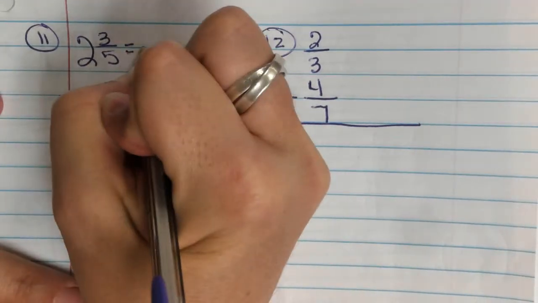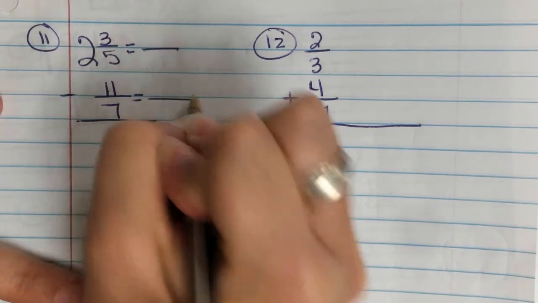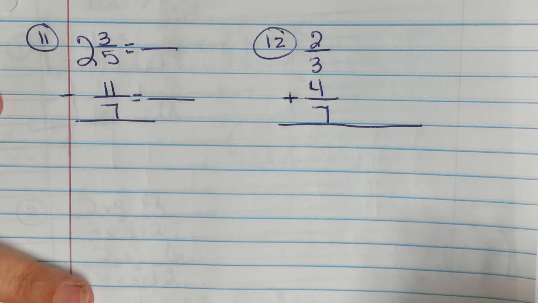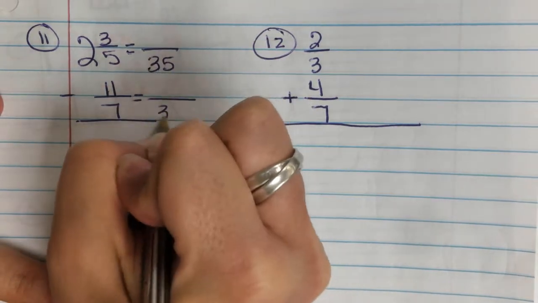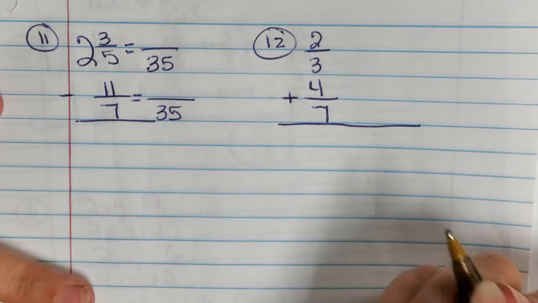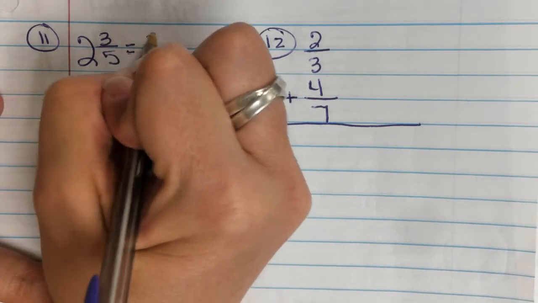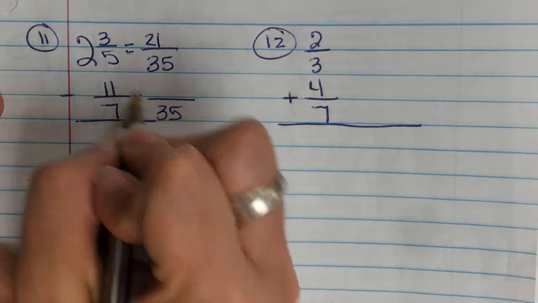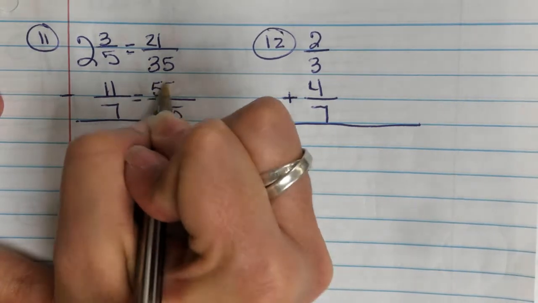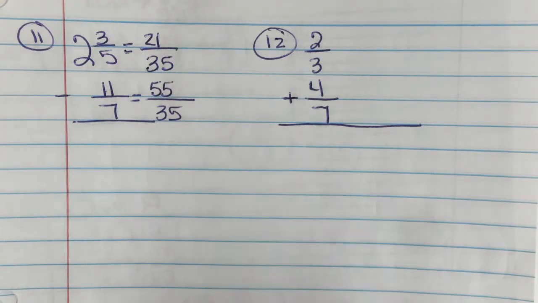If I go find common denominators, what would it be for 5 and 7? 35. Okay, 7 times 3 is 21. 7 times 5 is 35. 11 times 5 is 55. Probably didn't leave enough room, but that's okay.